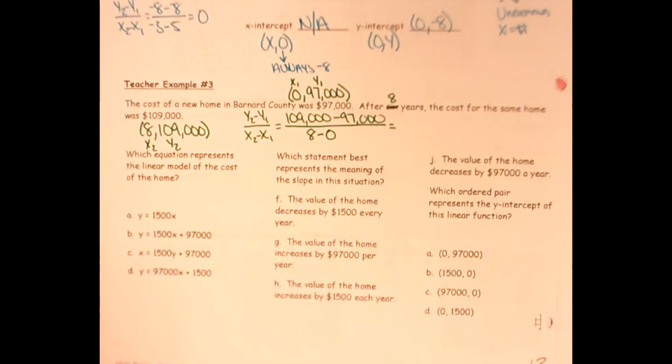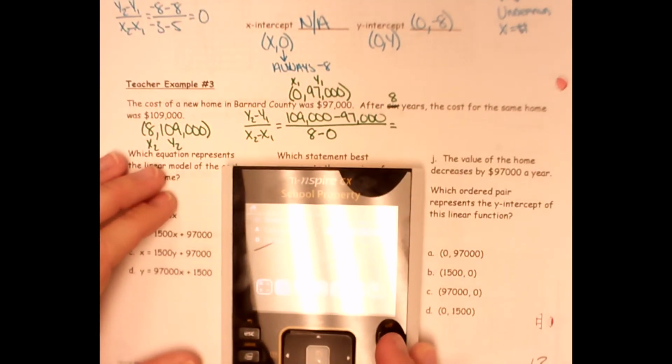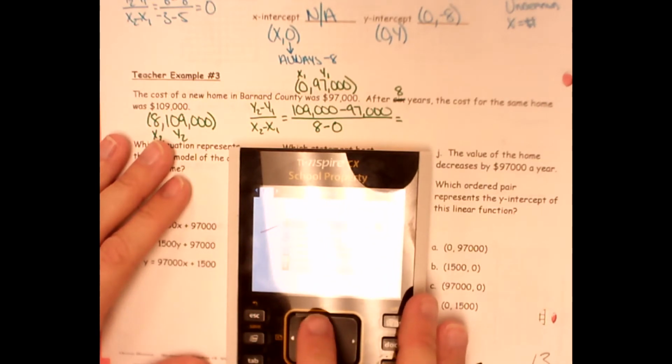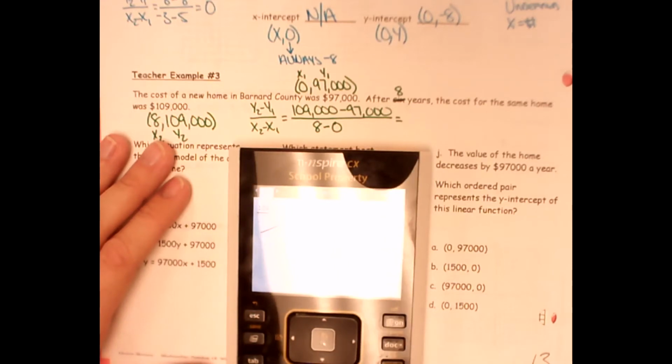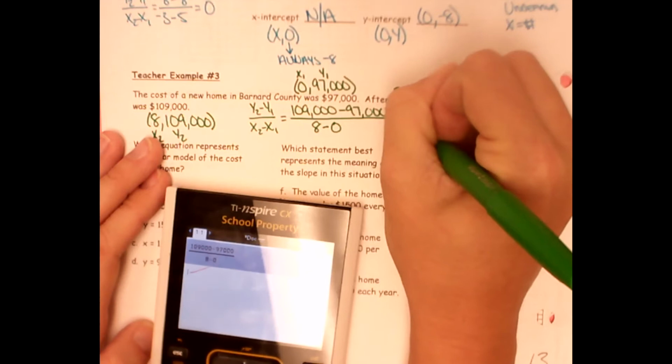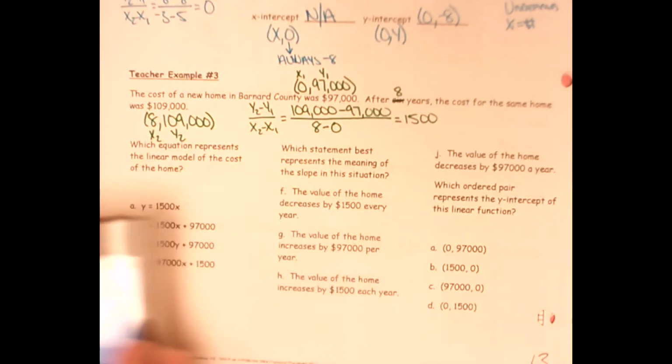So let's put that into the calculator. As a fraction, we have 109,000 minus 97,000 over 8 minus 0. Hit enter. My slope is a positive 1,500.